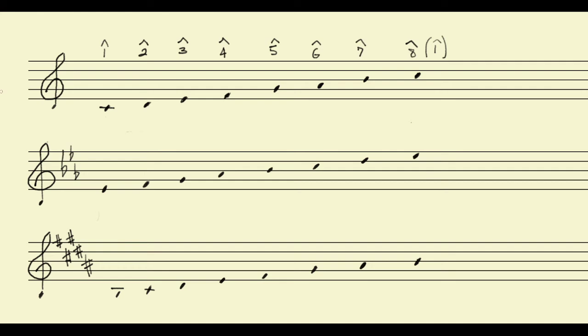So I went 8, 7, 6, 5, 4, 3, 2, and I stopped right on that 2. And we noticed how unfinished and how incomplete it sounded. And it wasn't until we got back to scale degree 1, 8, 7, 6, 5, 4, 3, 2, 1, that we felt like we had arrived home.